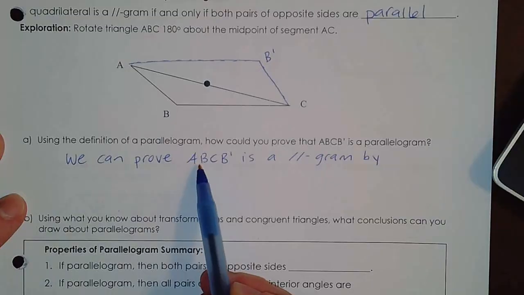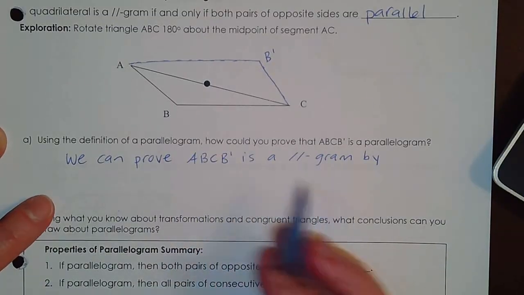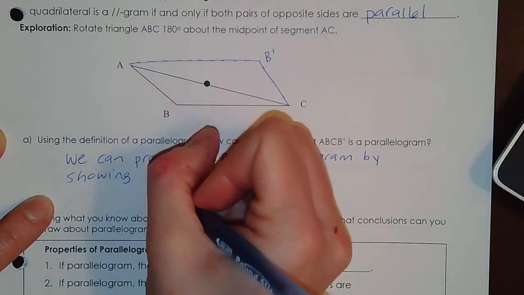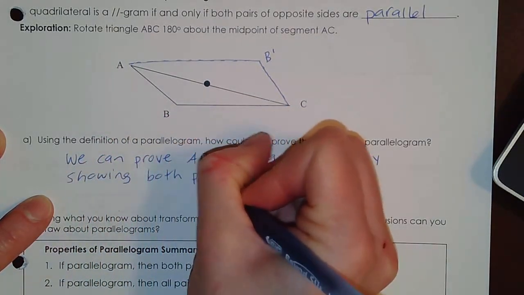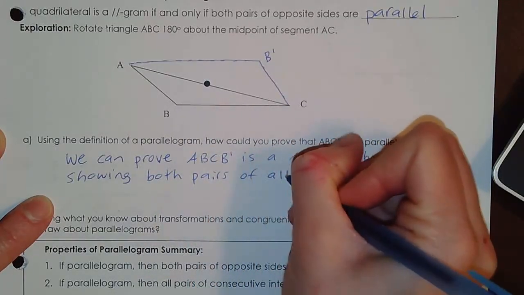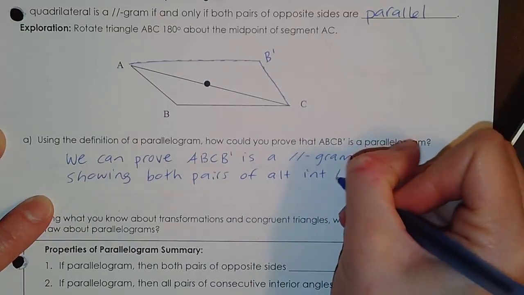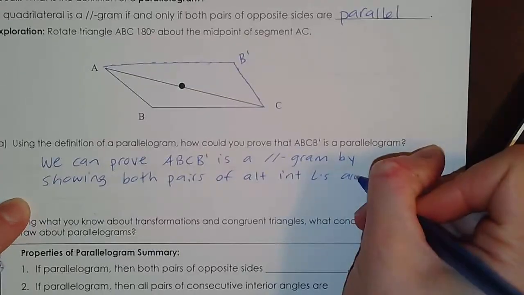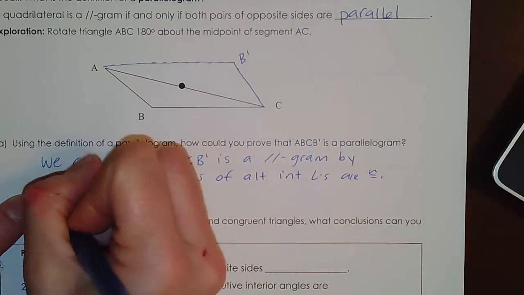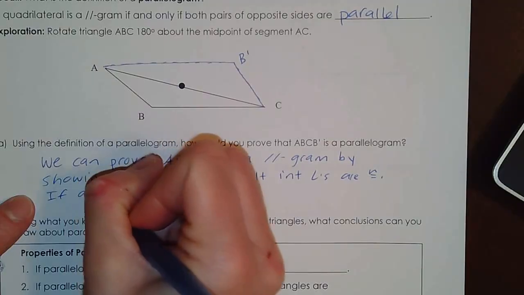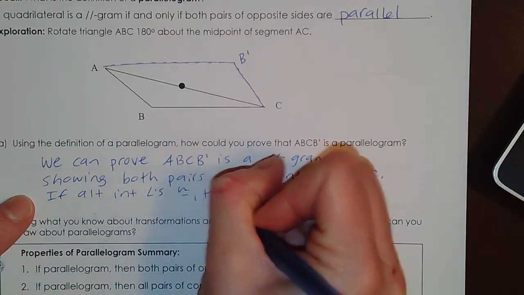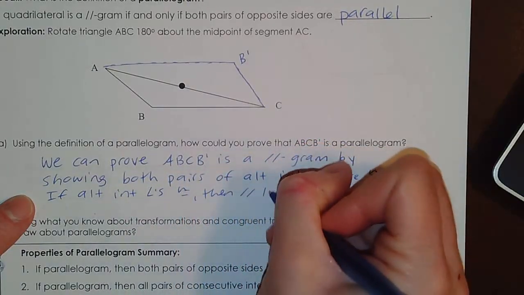So we can prove ABCB prime is a parallelogram by showing both pairs of alternate interior angles are congruent. If alternate interior angles congruent, then parallel lines.